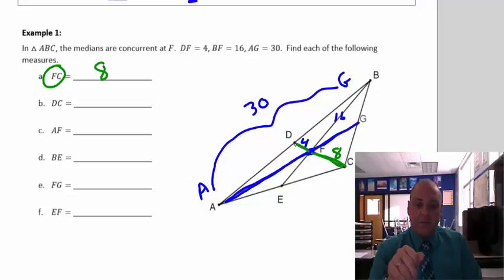DC is the whole thing, the whole median. 4 plus 8 is 12. See how the shorter piece is 4 and the longer piece is 8? That means the whole DC must be 12.